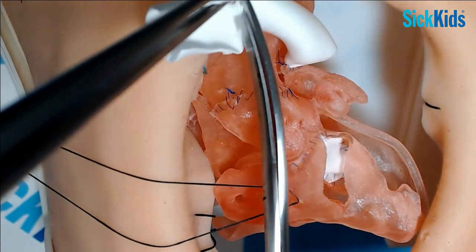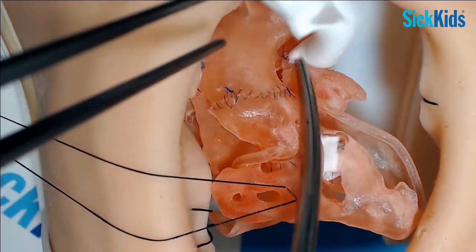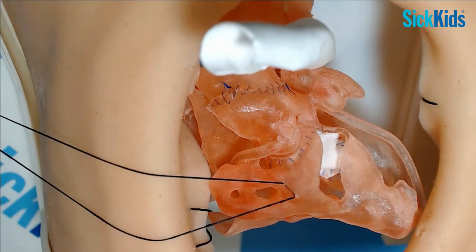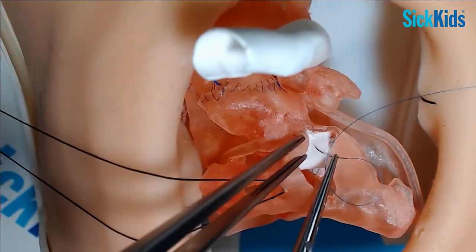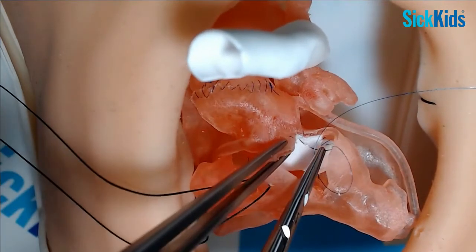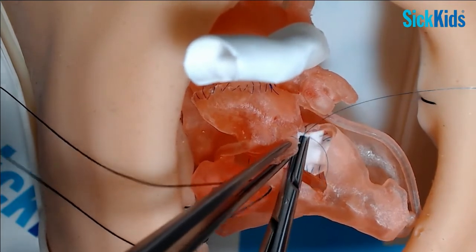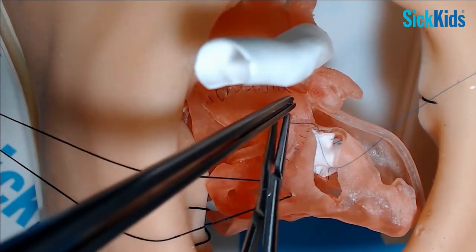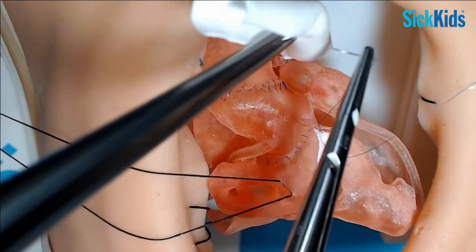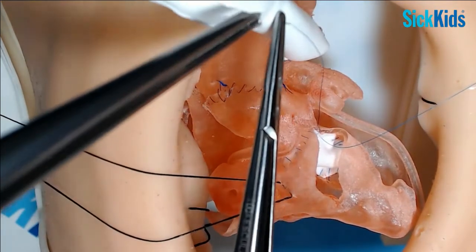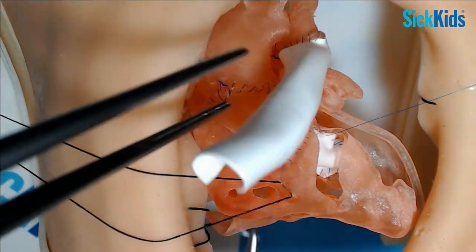A little bit shorter. Okay. What have we got? We've got 6 again. And again, so here you see you can actually pick up your patch. There's extra security to really seal off the top of the VSD.